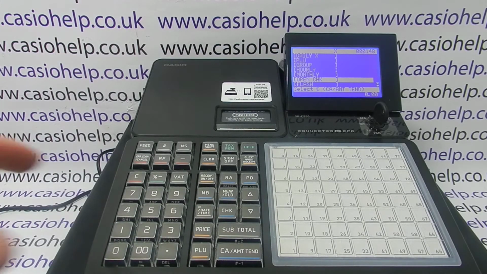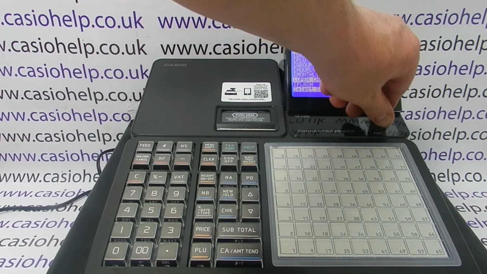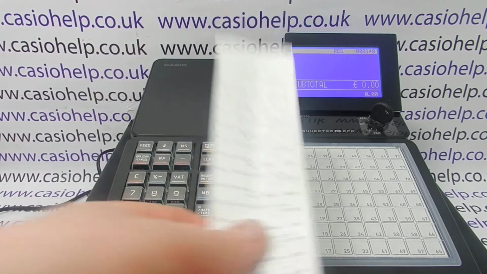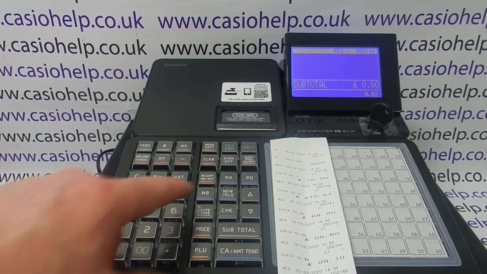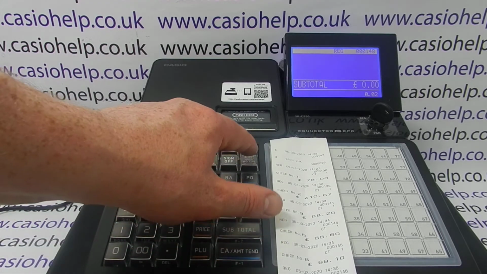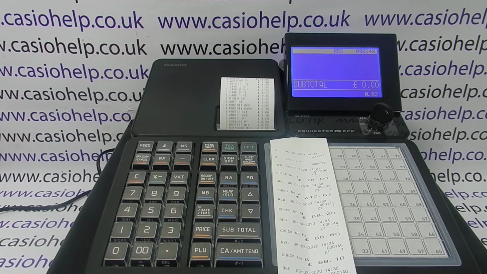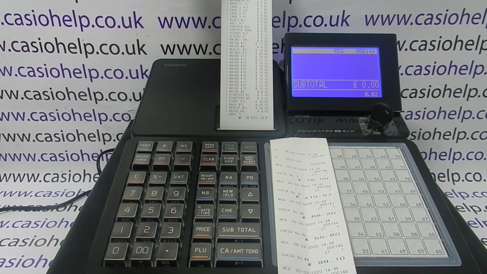If you want to have a look at an individual bill, again you can turn the key back to reg. Let's say we want to have a look at check 2, you just press 2 and then the post receipt guest button, and it will print out the details of that check so you can see exactly what they've had.